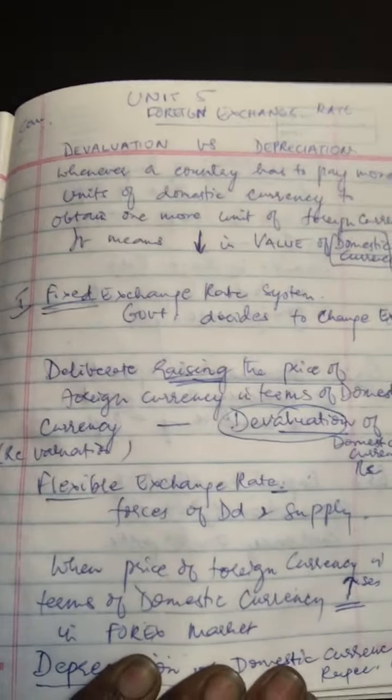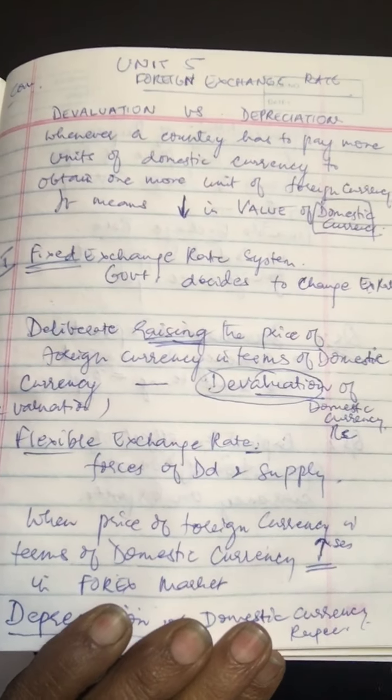So if you're talking about revaluation and devaluation of the domestic currency in terms of foreign currency, you're talking about government intervention. Government is deciding what should be the rate of exchange. And if you're talking about depreciation and appreciation of domestic currency in terms of foreign currency, then you're talking about flexible exchange rate. That's all that you have to learn. It is as simple as that.